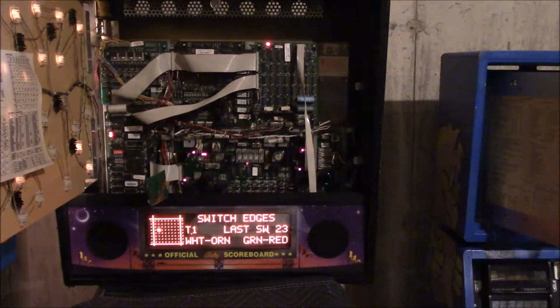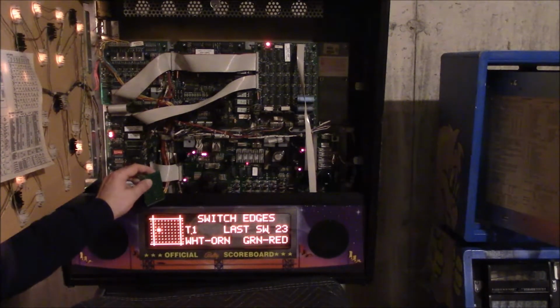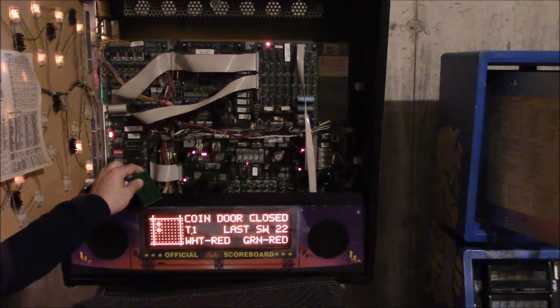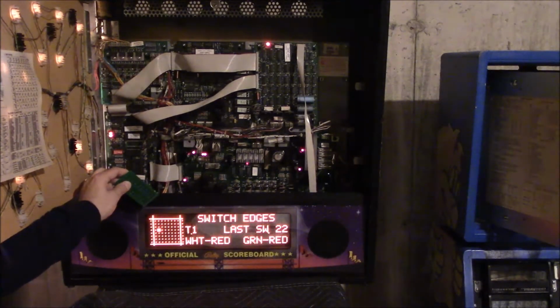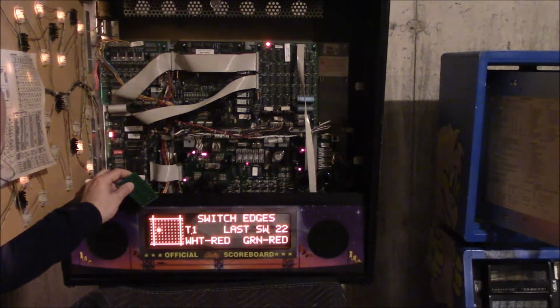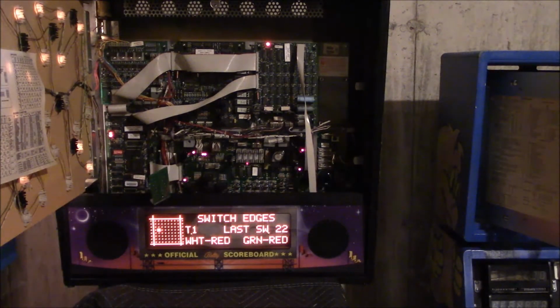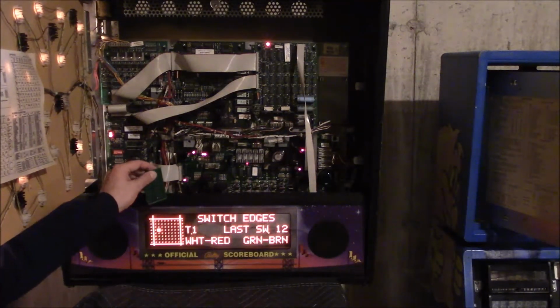So see, all that works fine, but if I go now and I close switch 2-2 on here, you'll see I get the switch 2-2. 2-2 is coin door closed. Let's see, what do I want to press here? If I press 2-2, and then, no, I want to press 1-3.